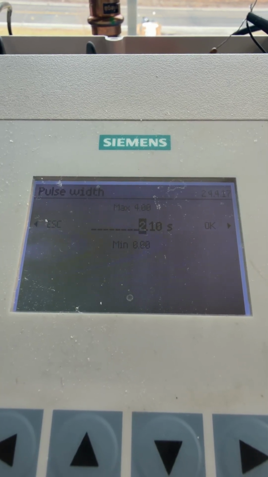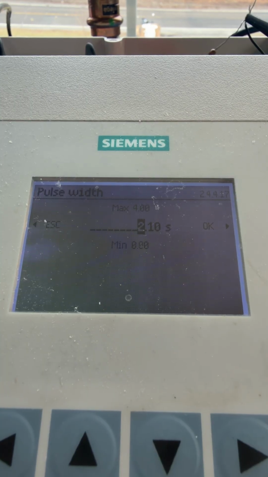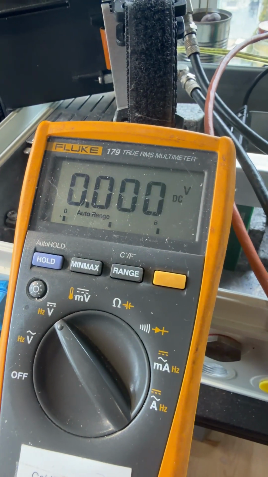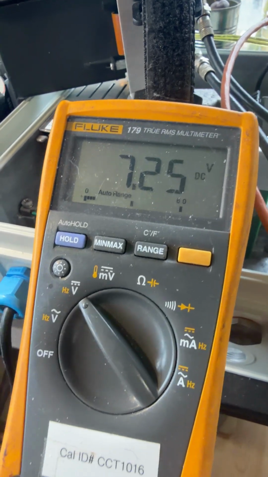And that's pretty much it. This is a good way to see that you're getting the clean transition for pulses just using a voltmeter.